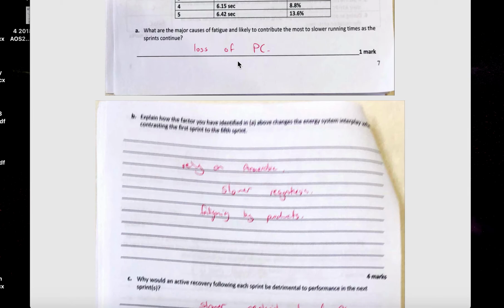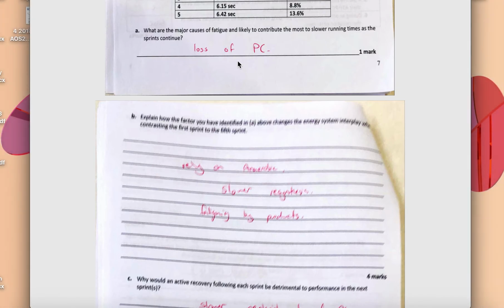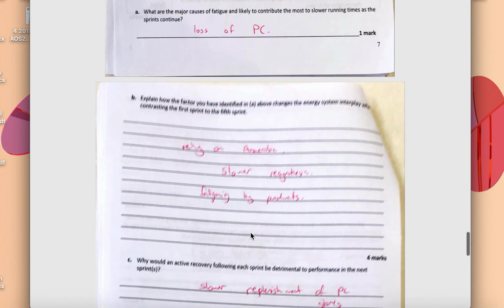You also want to mention the fact that the anaerobic glycolysis system is the next fastest energy system, and that is why the body will choose that one. But you do want to mention that it is a slower producer of energy for ATP than the ATP-PC system. You can also mention that anaerobic glycolysis has fatiguing byproducts that the ATP-PC system does not.